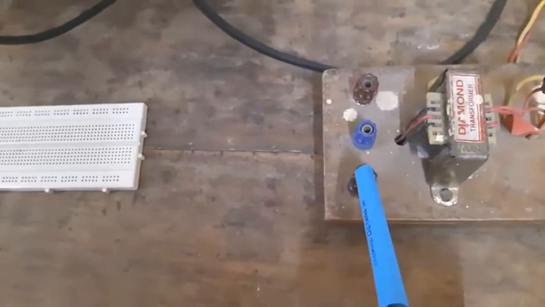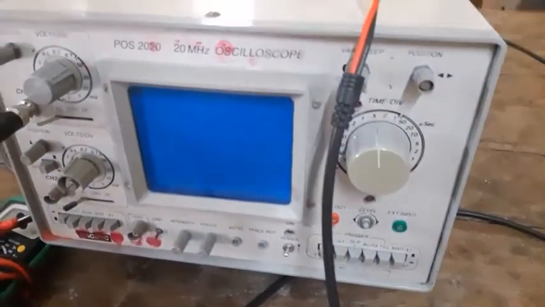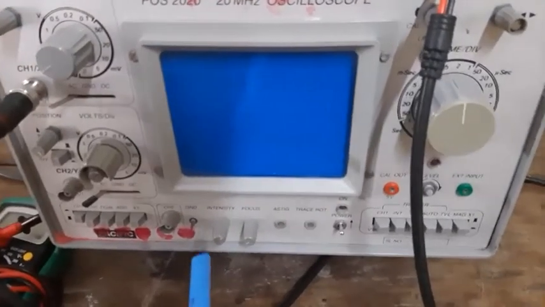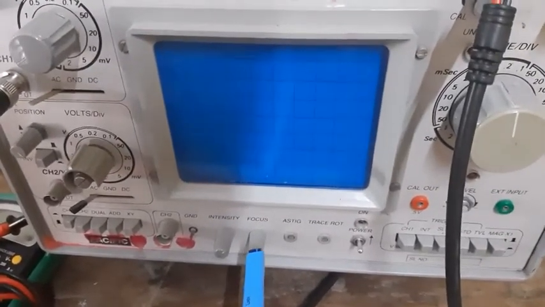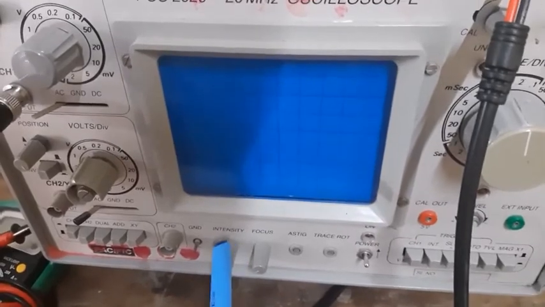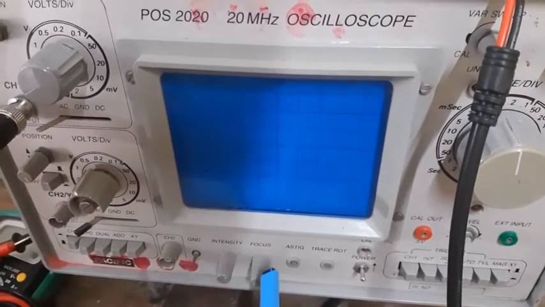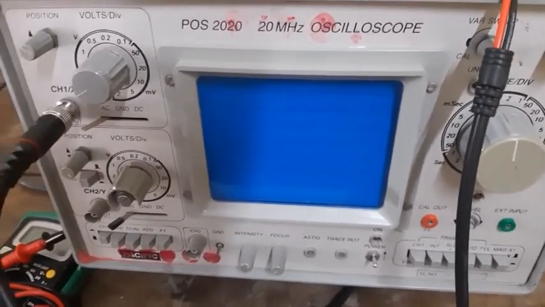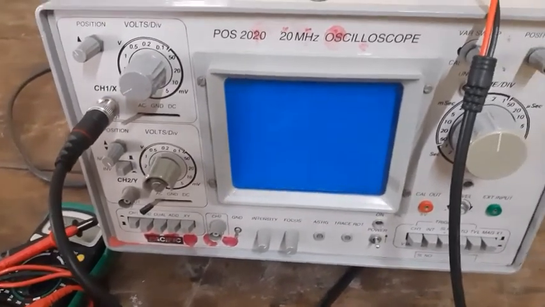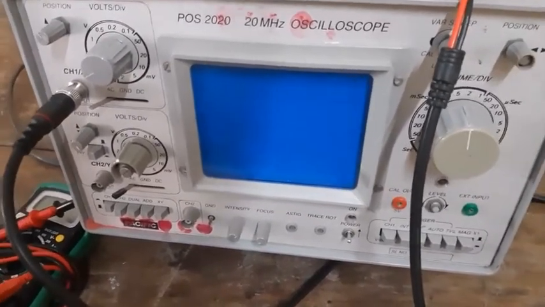And then we need a CRO. So this is the CRO which is used to observe the output waveforms, the output waveforms which are obtained using the diode as well as those obtained using the rectifier IC.